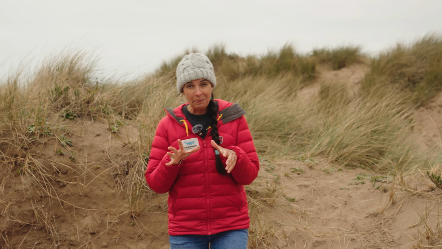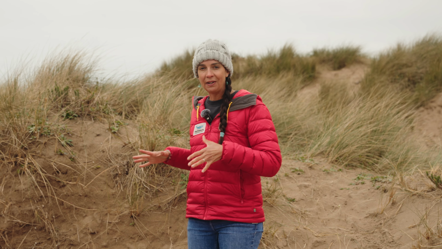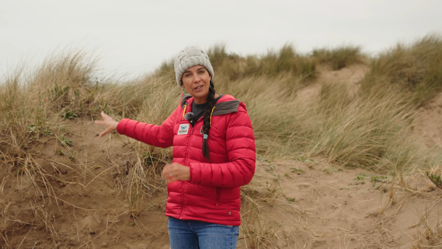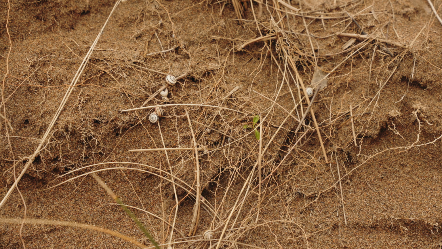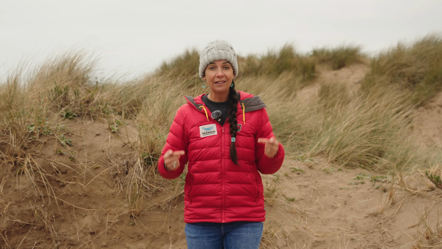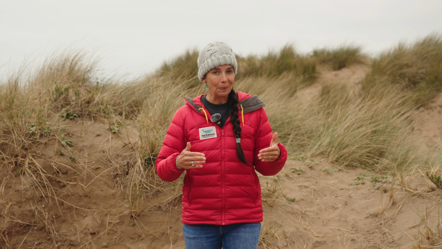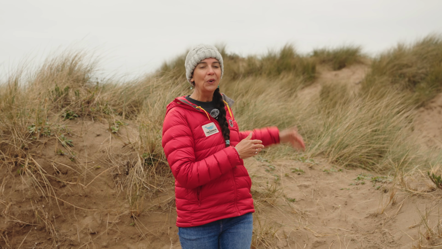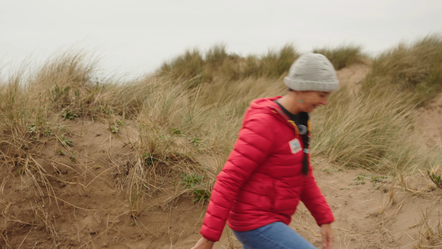So this dune has been here for quite a while. You can see all of the beautiful grasses behind me, and if you look just here, you can see all of the roots holding up the dune and giving it its strength. But there's also loads of sand here still as well, and that tells us that dune hasn't finished doing its job. It is still being an obstacle for all of this sand blowing across. It hasn't finished its work yet.